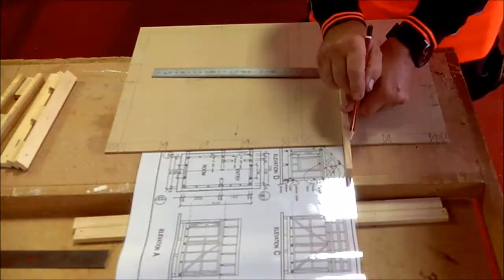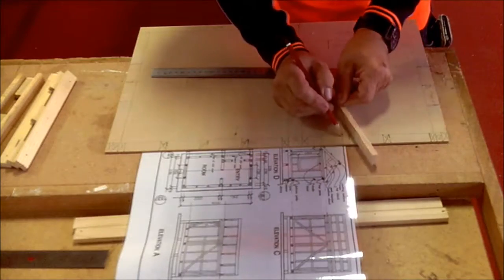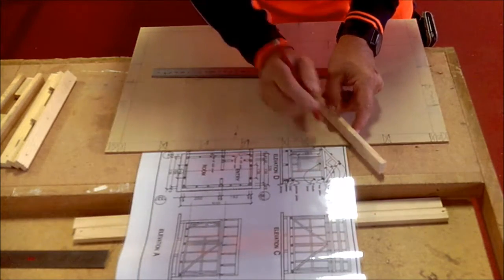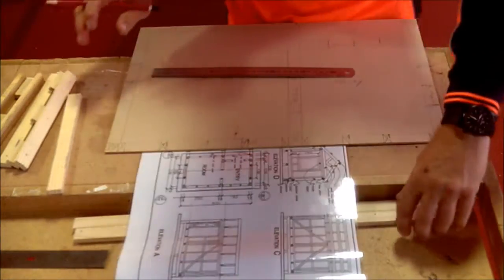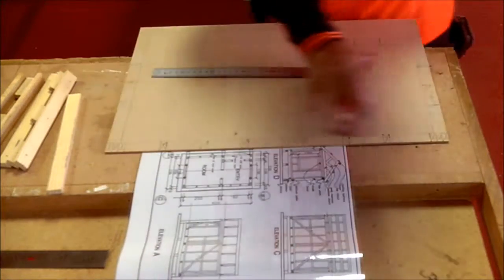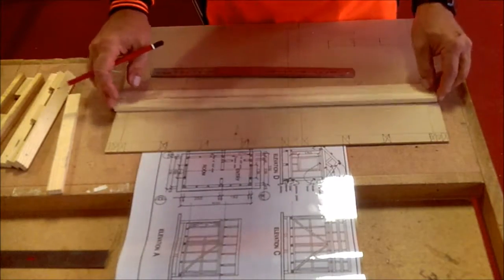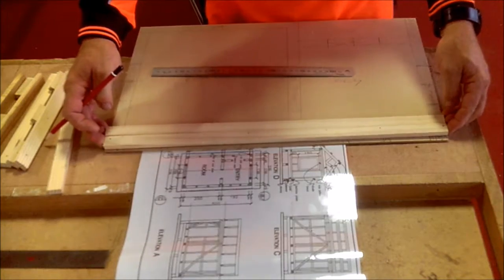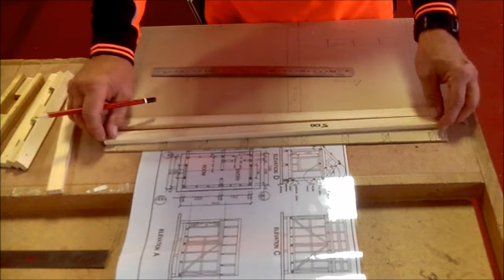Now in real life you don't do this on the floor, you actually do it on the top and bottom plate, but this is to give you an idea of how you're going to set up your top and bottom plate. So that's where all your studs should be. Now, you've got your top and bottom plate cut to, should be 500 millimeters.